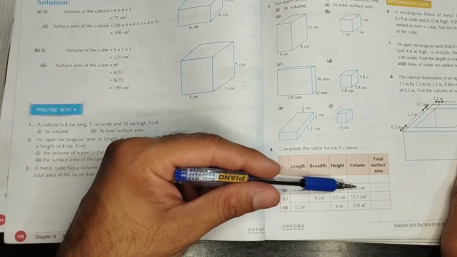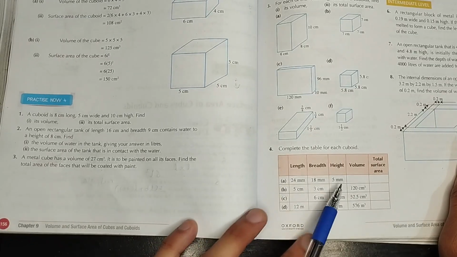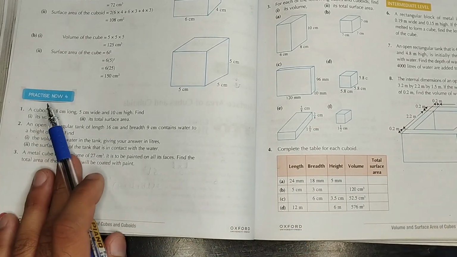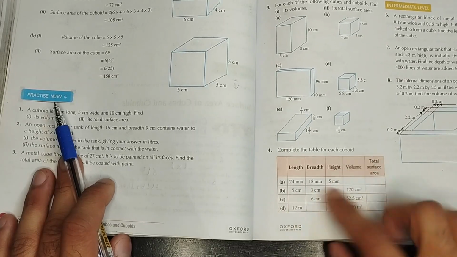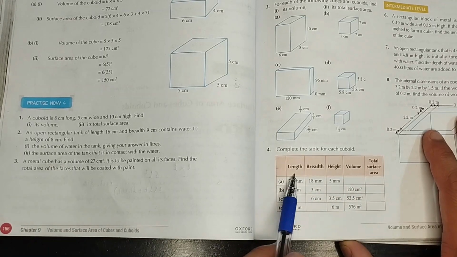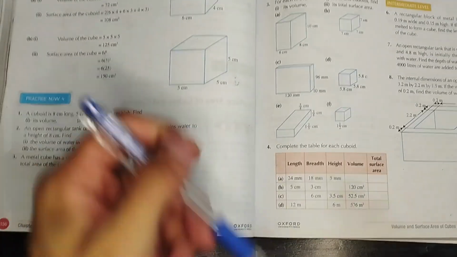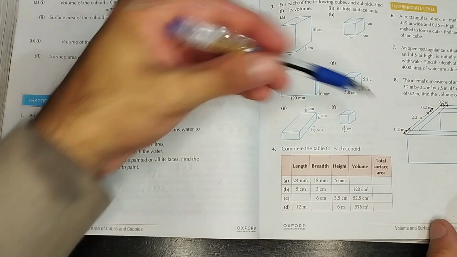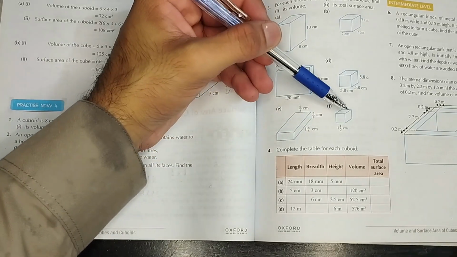Then height is missing, but volume is given to us. So what are we going to do? We're just going to use the linear equations to solve these questions, okay? And once you get your height and all this part is complete, you can easily find the total surface area. As long as you have length, breadth, and height, you can easily find the total surface area. Okay, in question number 4, it says in the question that these are all what? Cuboids.